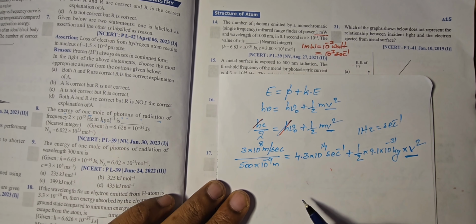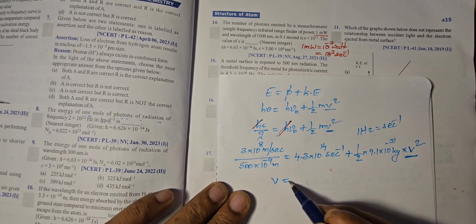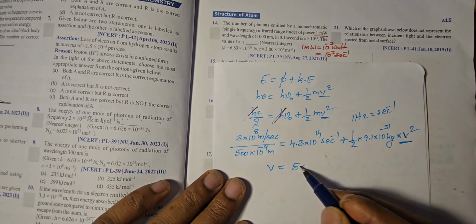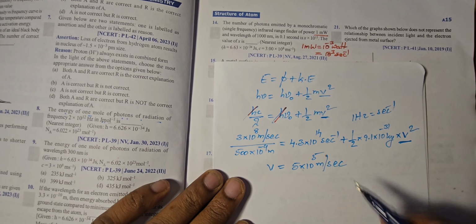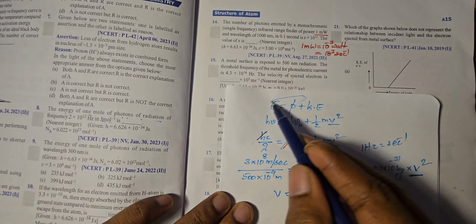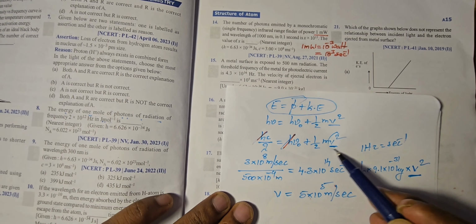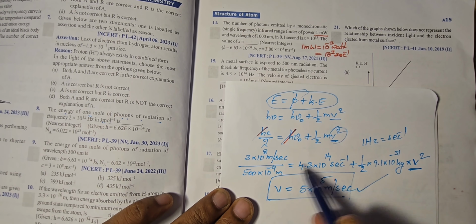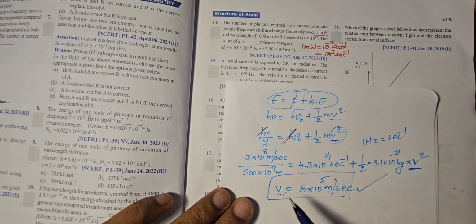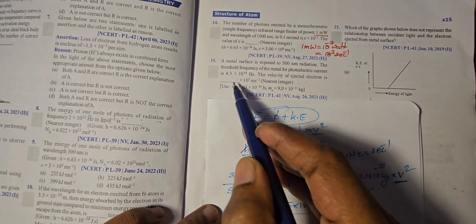After simplifying, we get the V value as 5 into 10 power 5 meters per second, students. I am not giving the full solution. Simplify these values, then you get this V value. So the answer is 5.